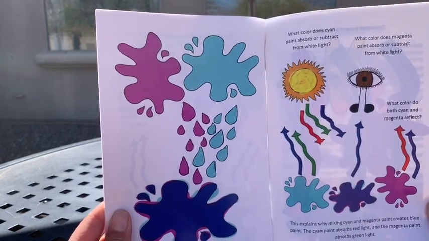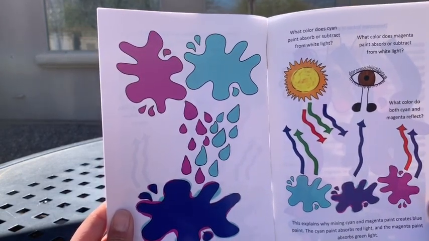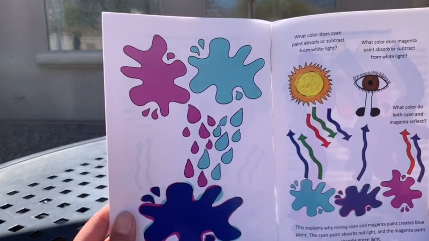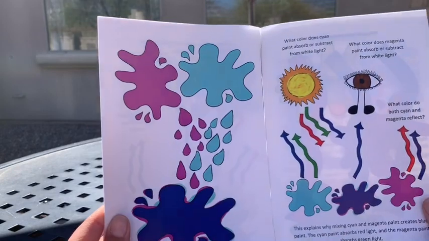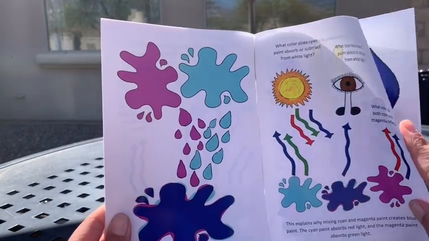This explains why mixing cyan and magenta paint creates blue paint. The cyan paint absorbs red light and the magenta paint absorbs green light, but they both reflect blue.